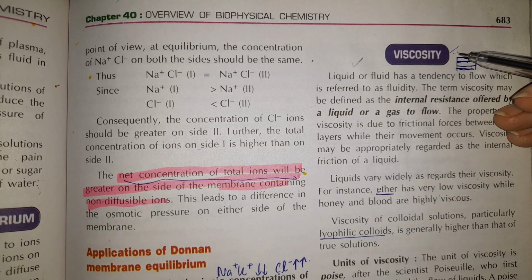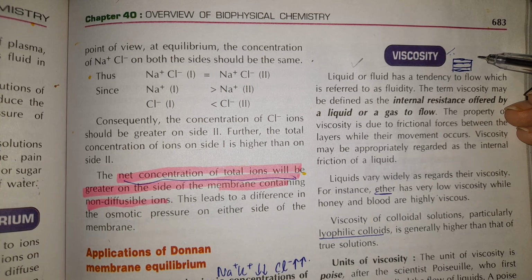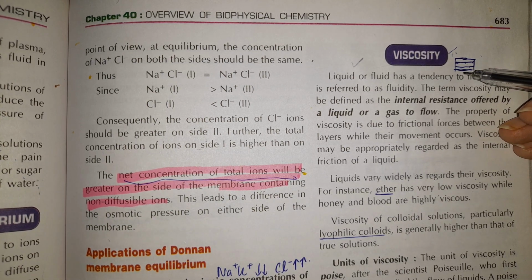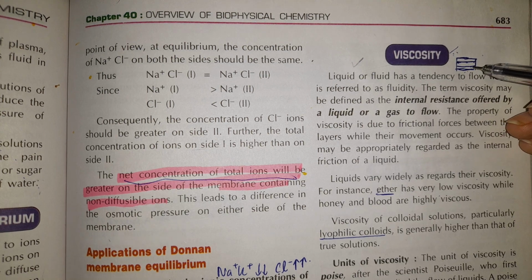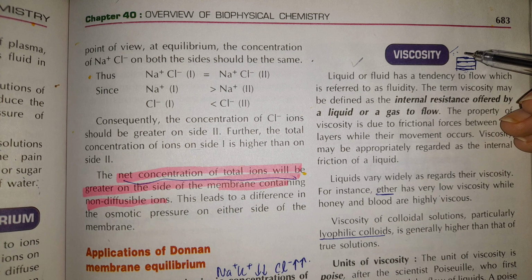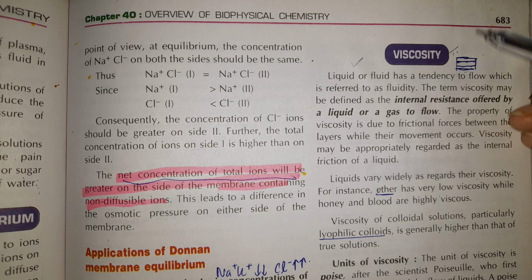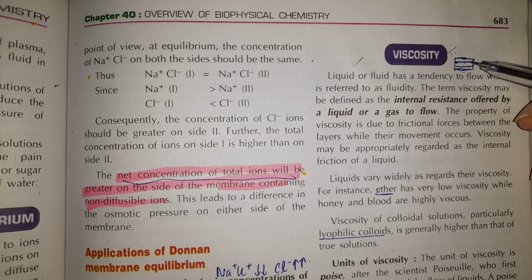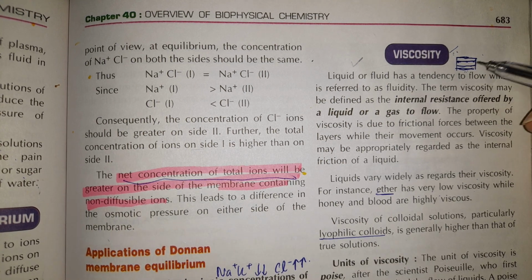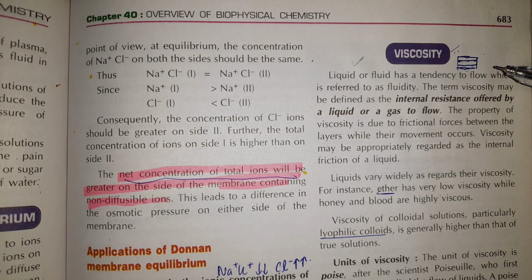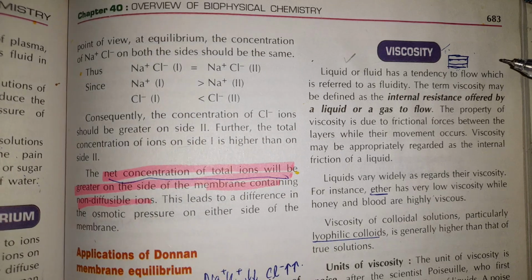Compare the viscosity of water and honey. What happens in water? The attraction between the layers is very less, so viscosity or internal resistance is very less, and water is easily flowable. Whereas honey, the attraction between the layers is very large, the resistance is also very large, and it is difficult to overcome the resistance, so honey cannot flow that easily as compared to the water.